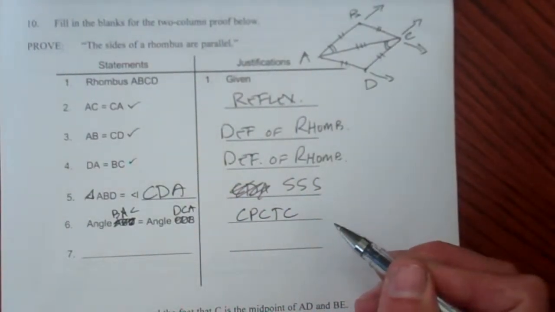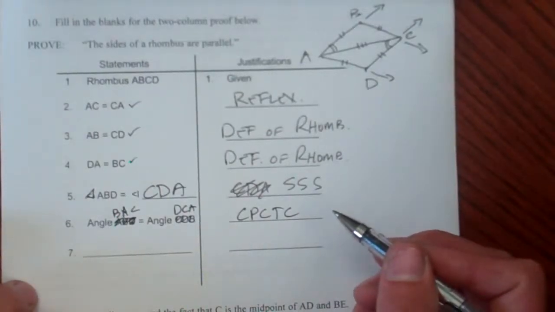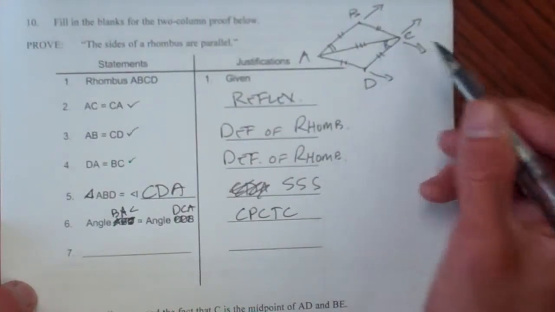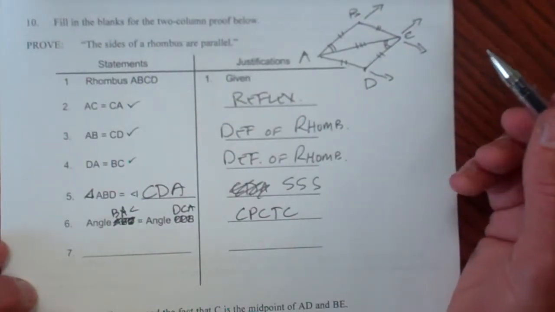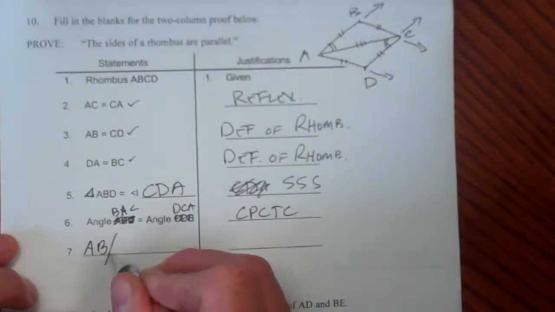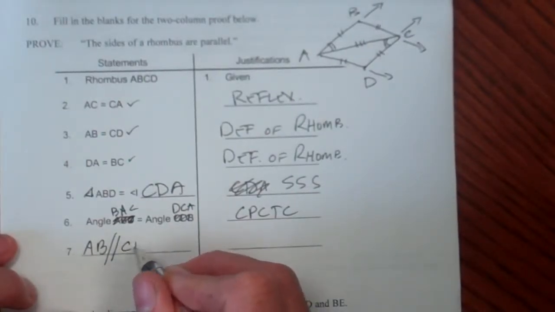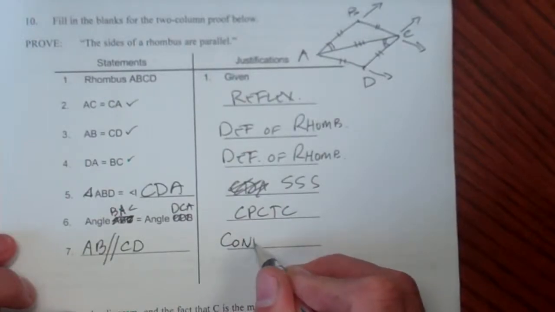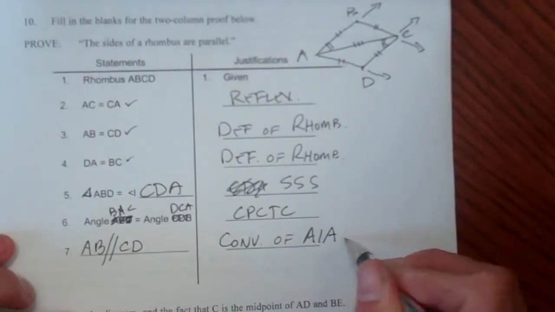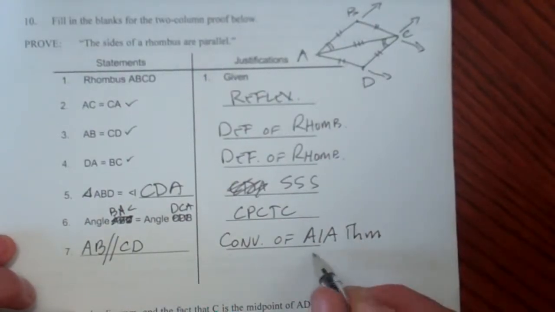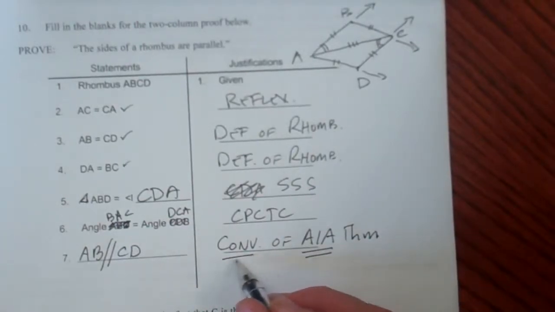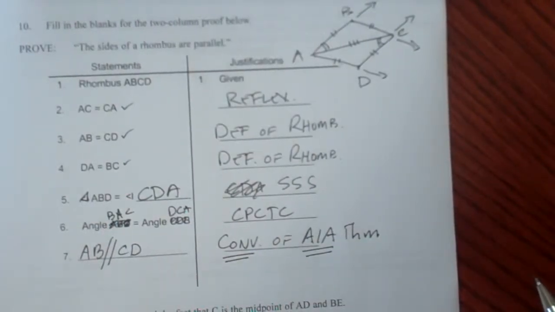CPCTC. Alright? And I have proven the triangles are congruent, so I can say these corresponding angles are congruent. That's a key thing for you to know. Then I can say finally that AB is parallel to CD because of the converse of alternate interior angle theorem. Okay, now this is the key thing. If I see AIA there, that'll be good, but even better if you tell me that it's the converse, or going in the opposite direction.